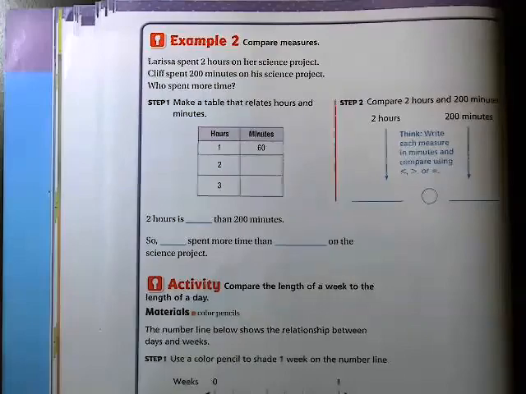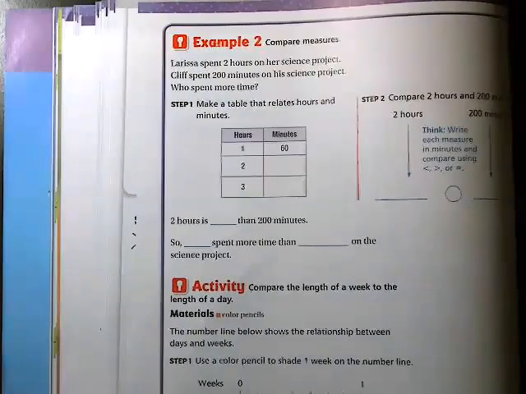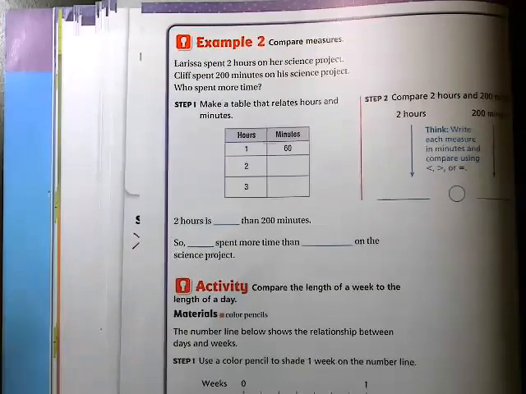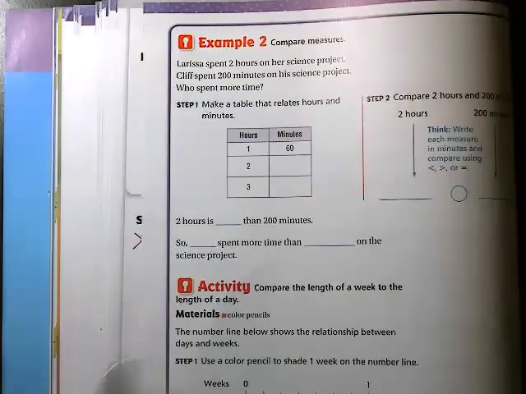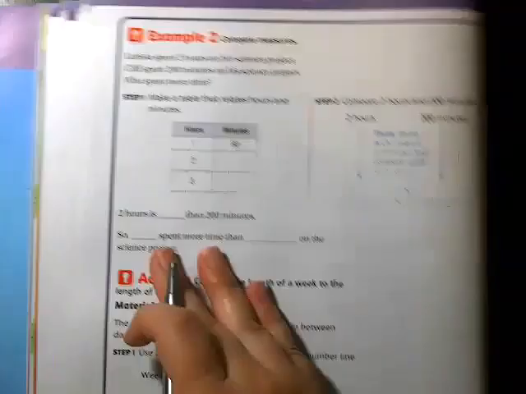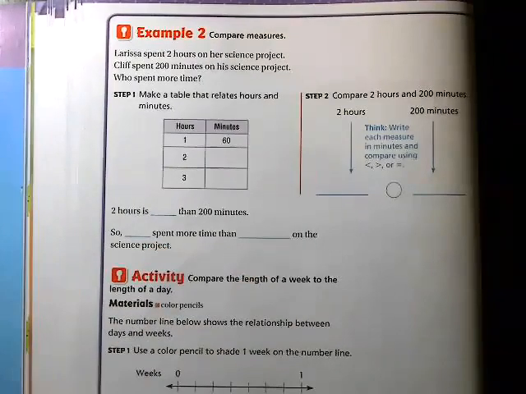Our next example says, Larissa spent 2 hours on her science project. Cliff spent 200 minutes on his science project. Who spent more time?